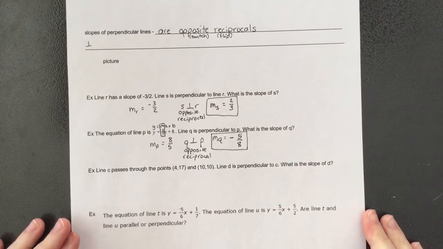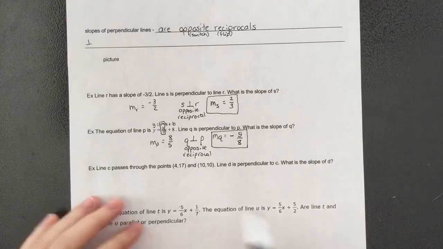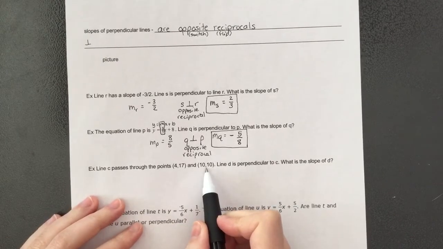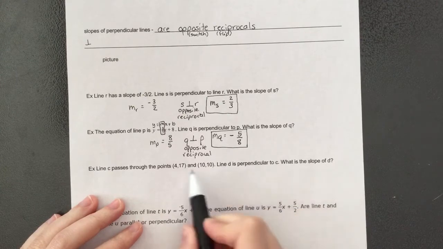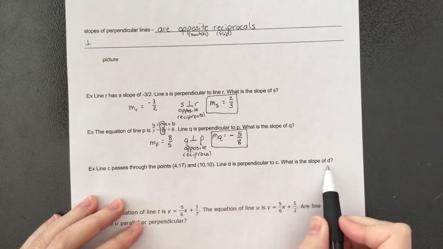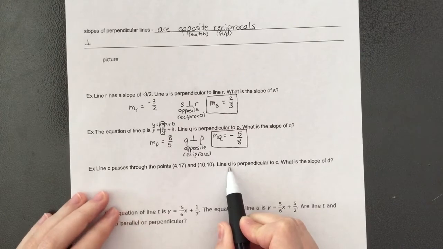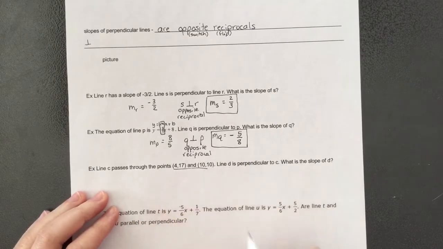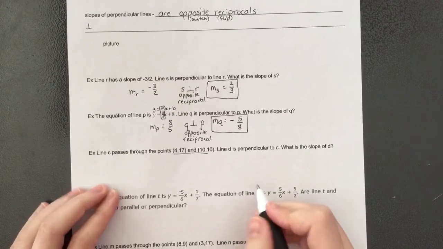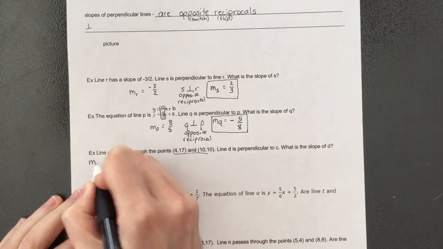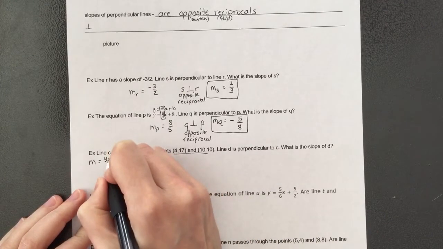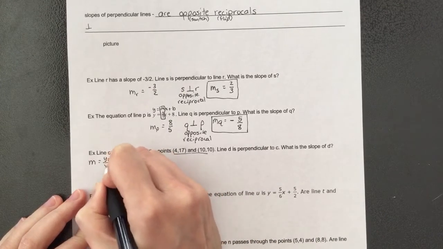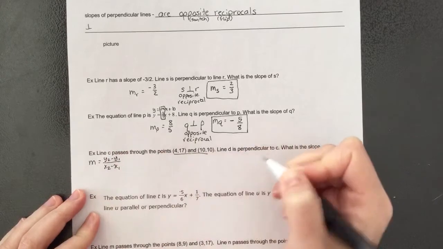Okay. Looking at the next example, they give us a line that passes through 2 points. Then they tell us that we're looking at another line that is perpendicular to this one, and they want to know what is the slope of that new one. Well, those are points. Those are not slope. So we need to make them be a slope. We're using that slope formula. The way you find slope between 2 points, you do y2 minus y1 over x2 minus x1.